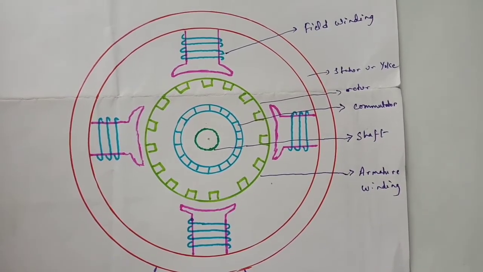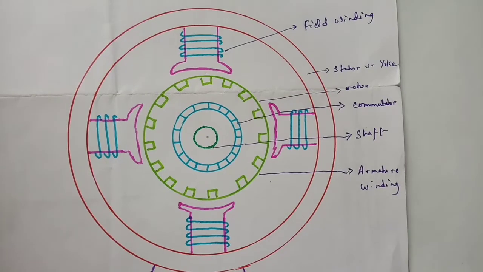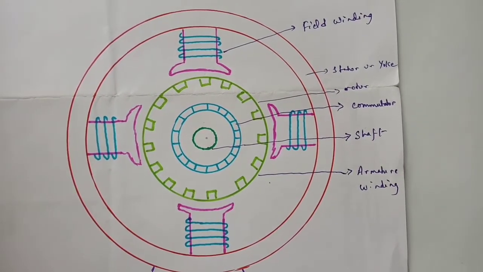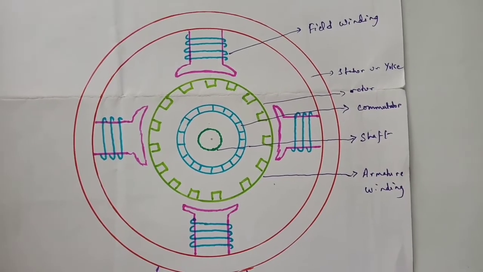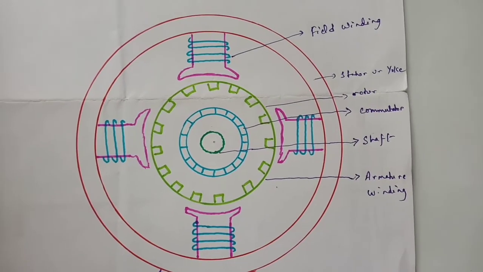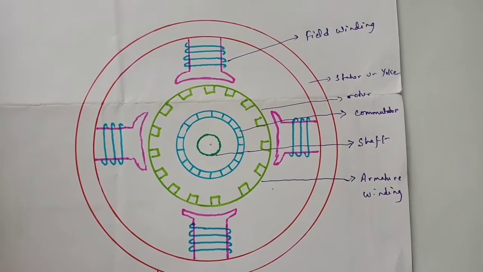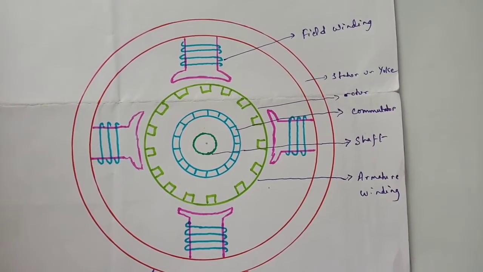because in case of permanent magnet, the strength of magnetic field decreases with time, but in case of electromagnet, the magnetic field gets developed when the current passes through the coil.